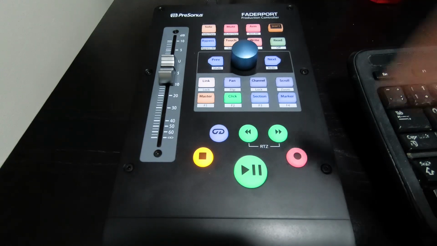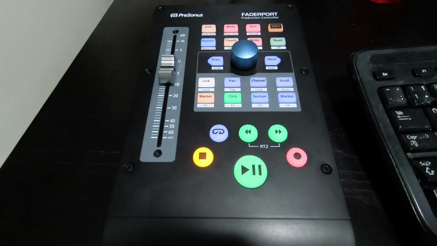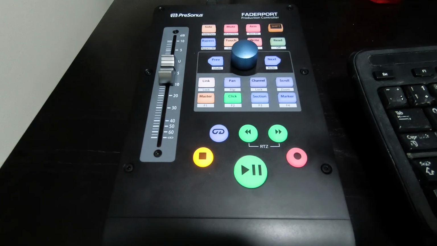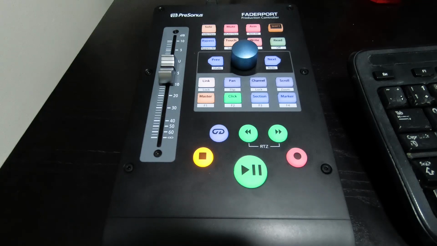But I'm sure that this is not fully functional for Pro Tools and it doesn't work as a motorized fader in Pro Tools.